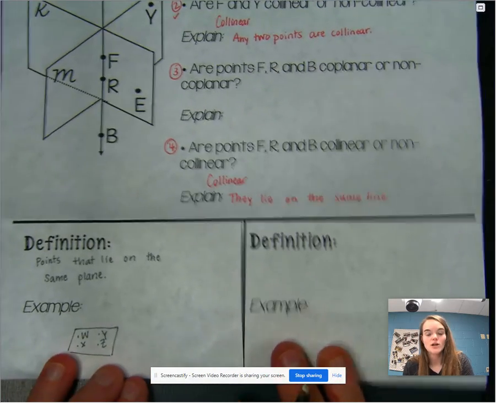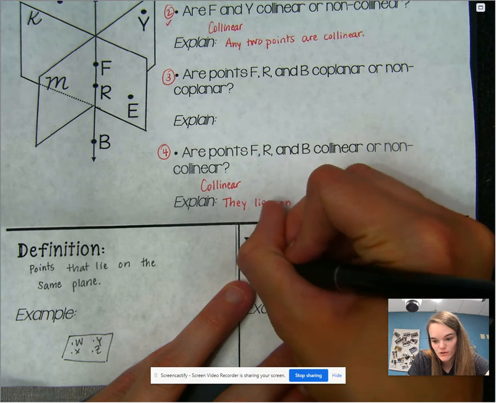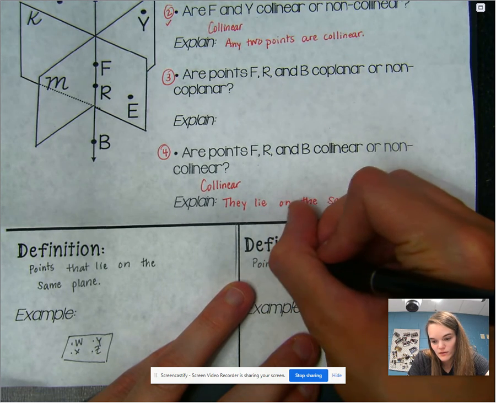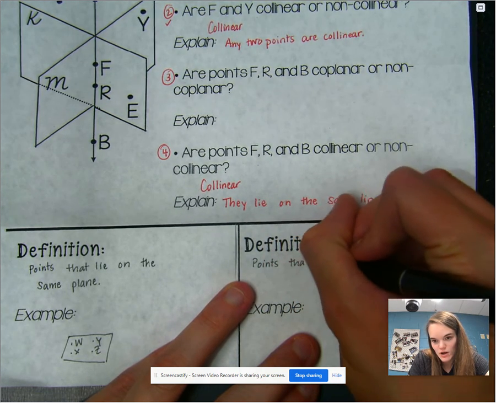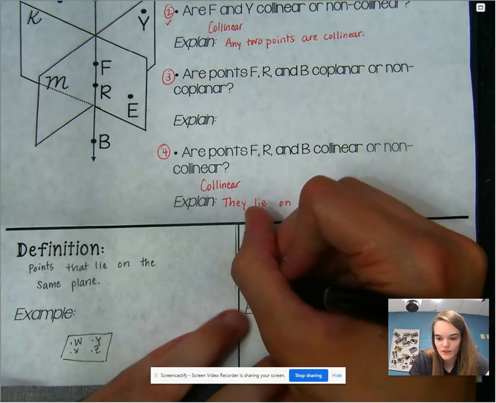Okay. Non-coplanar points are points that do not lie on the same plane.